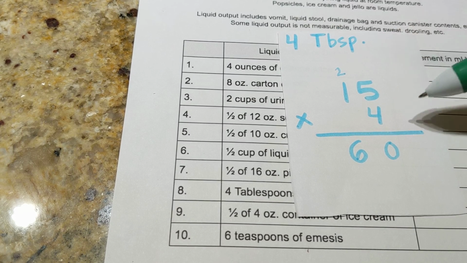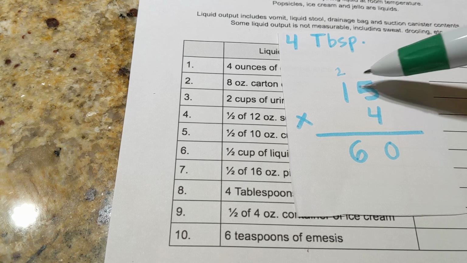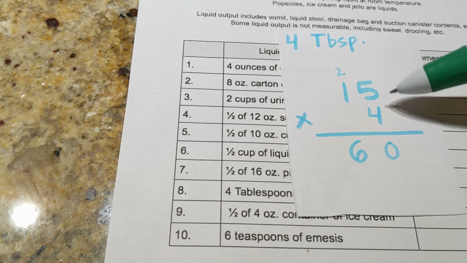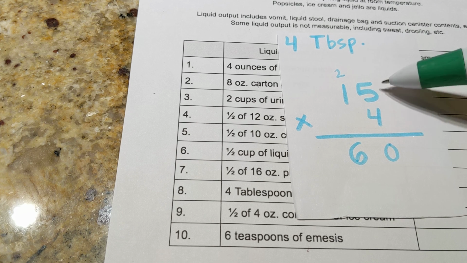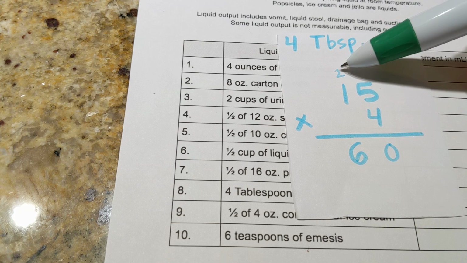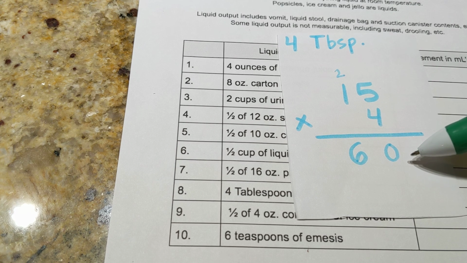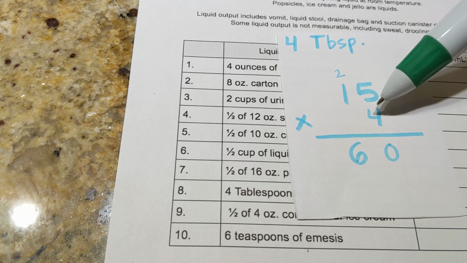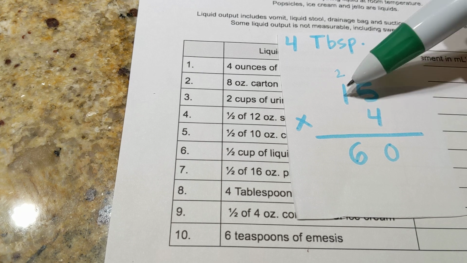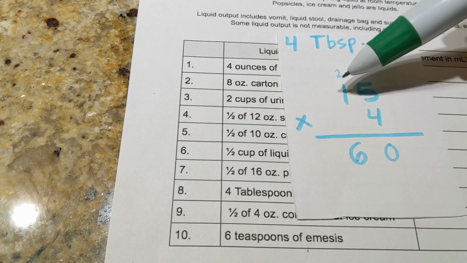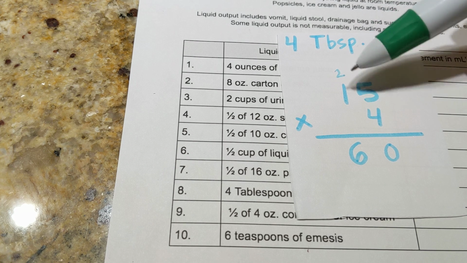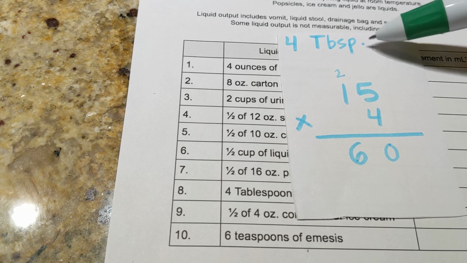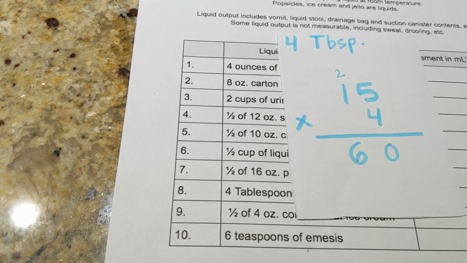We put the big number on top, 15 on top, and on the bottom is 4 tablespoons. The first thing we're going to do is, what is 4 times 5? That's going to be 20. We put the 2 up there. We put the 0 down here. The next thing we do is 4 times 1. 4 times 1 is 4, and then we add 2 more. So 4 plus 2 is 6. So we can see that 4 tablespoons is 60 milliliters.